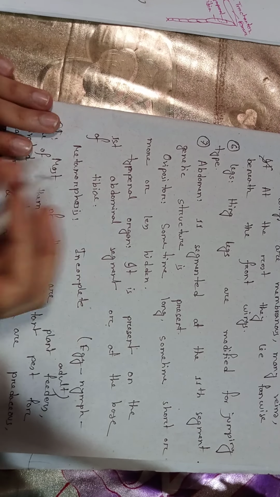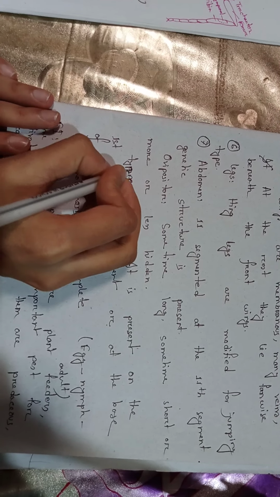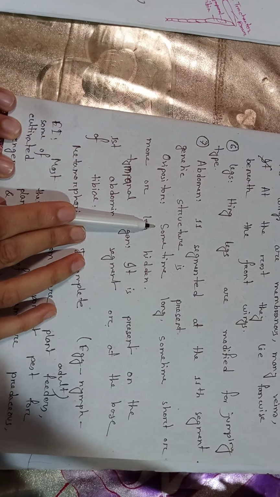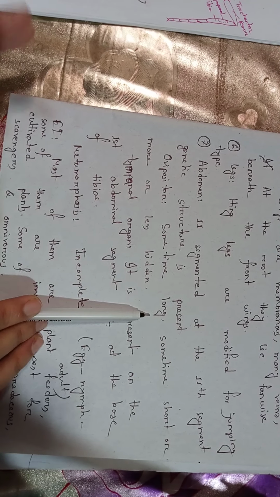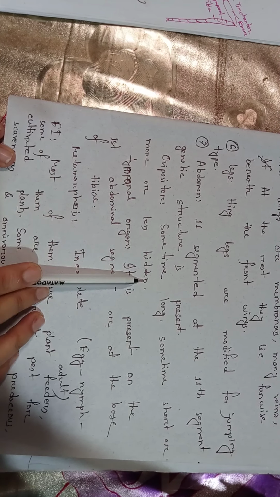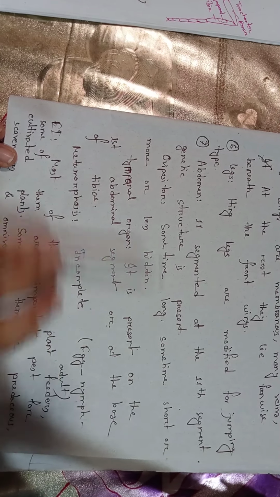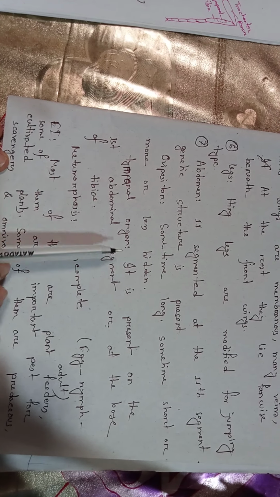Sorry guys, we have to correct this, tympanal. It is M. Ovipositor. So here you can find that sometimes it is long, sometimes it is short and sometimes it is more or less hidden. Ovipositor. Then come to the tympanal organ.